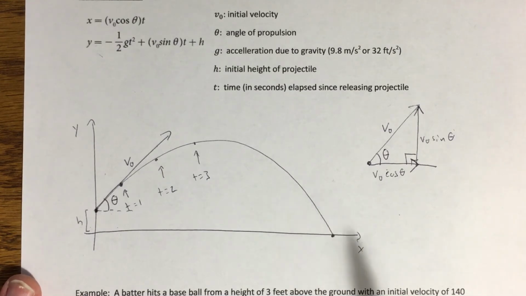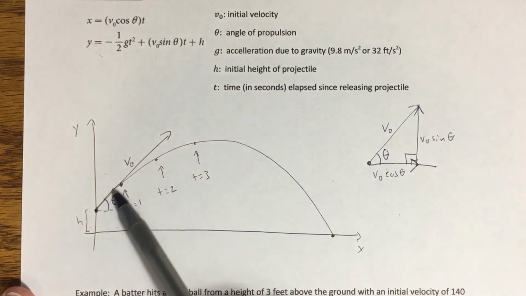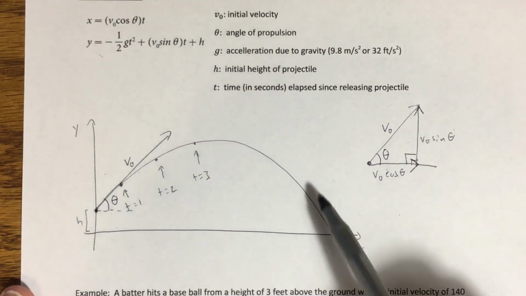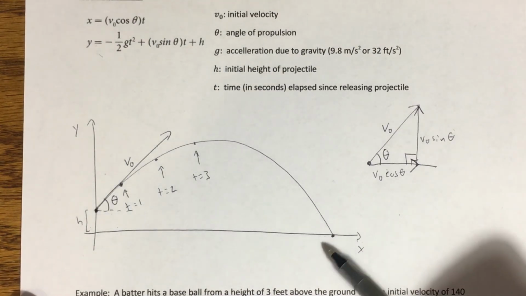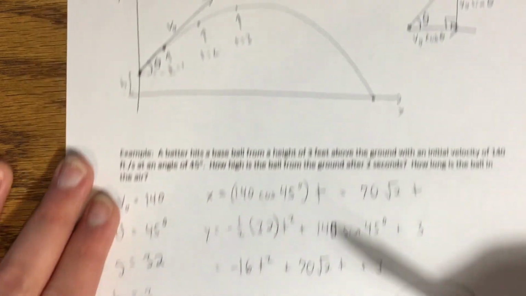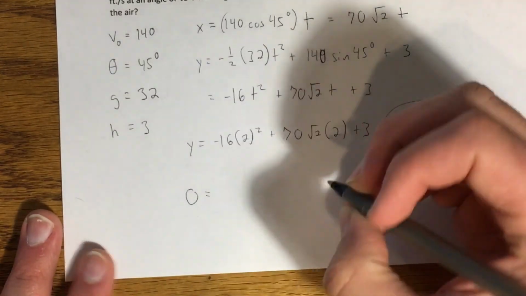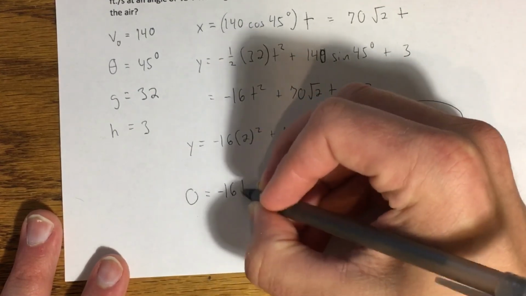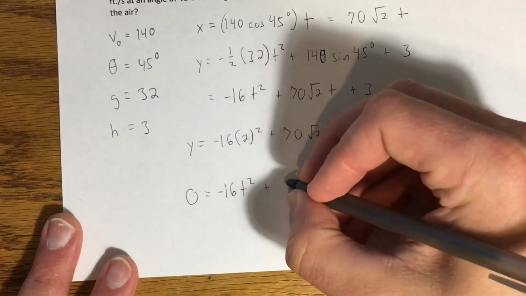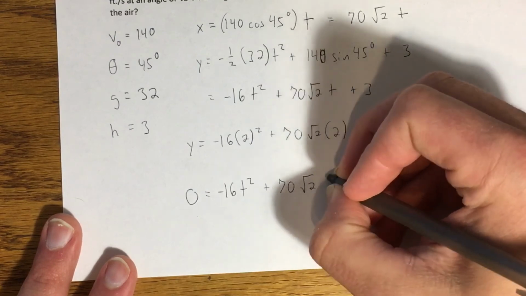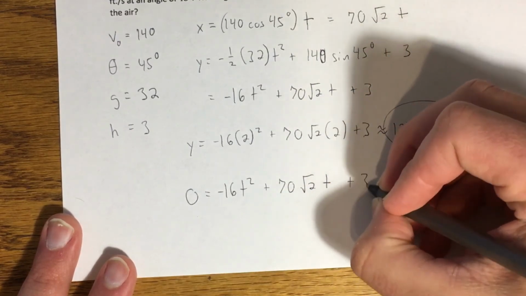So one way of finding the amount of time that has elapsed is to set our y equal to 0, because that's when the height is 0, and then solve this for t. So 0 is equal to negative 16 t squared plus 70 root 2 t plus 3.